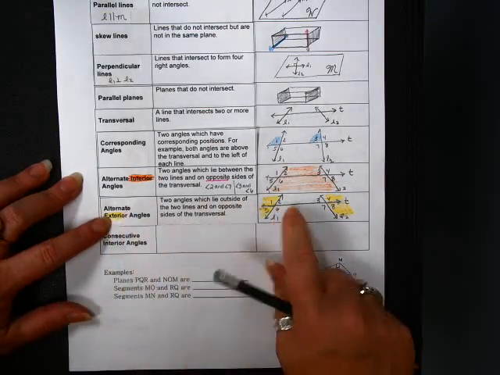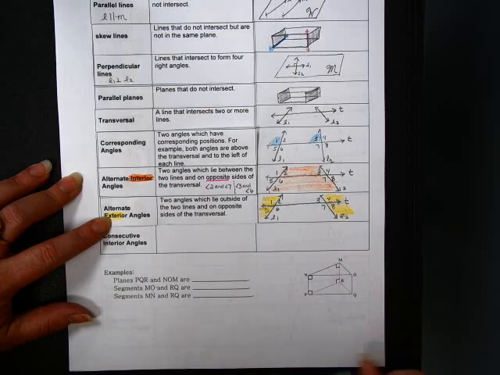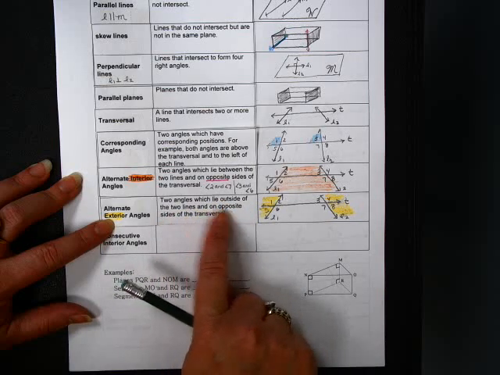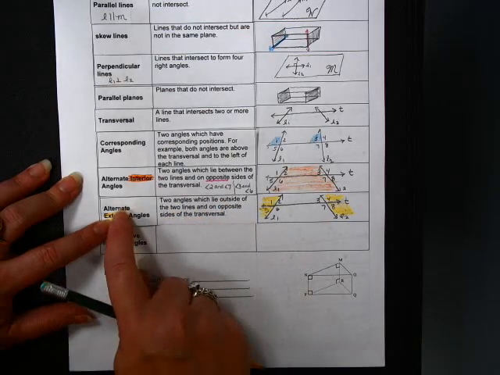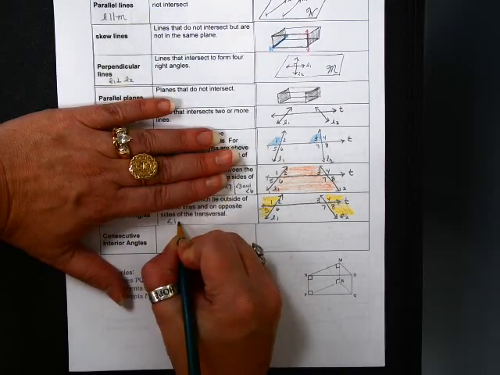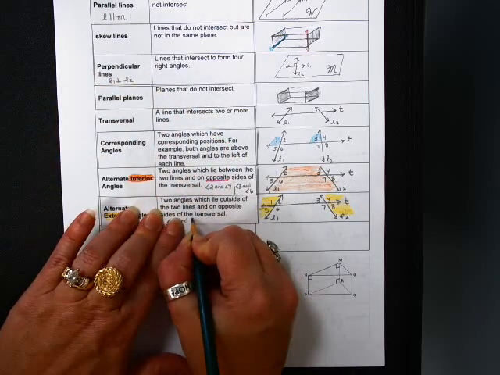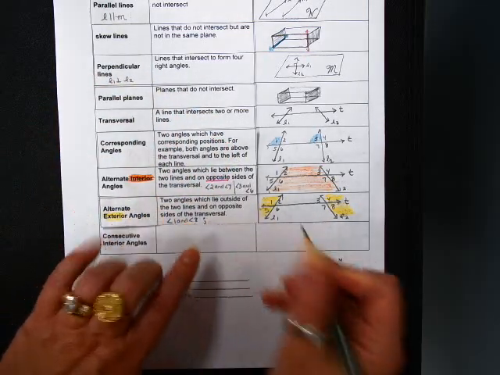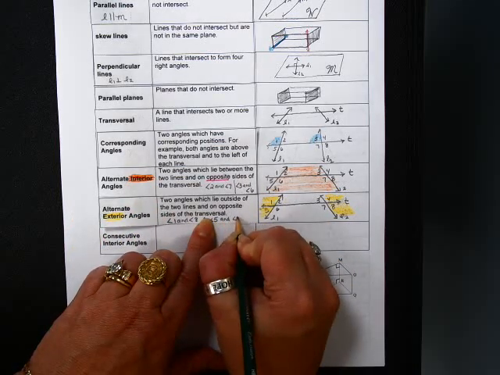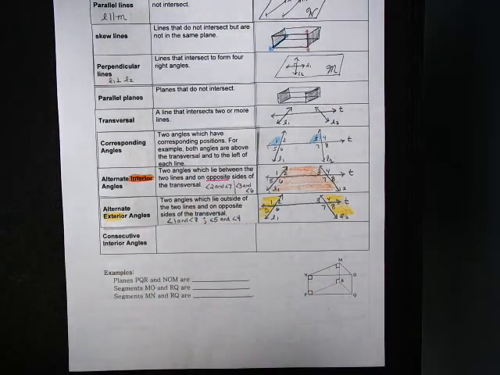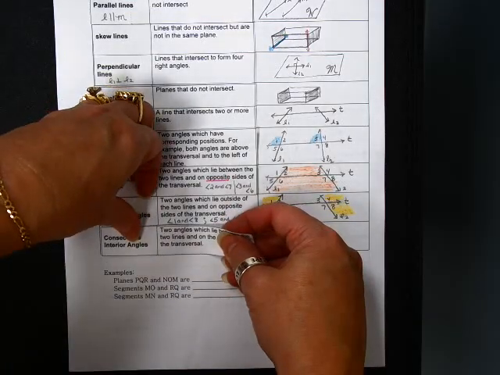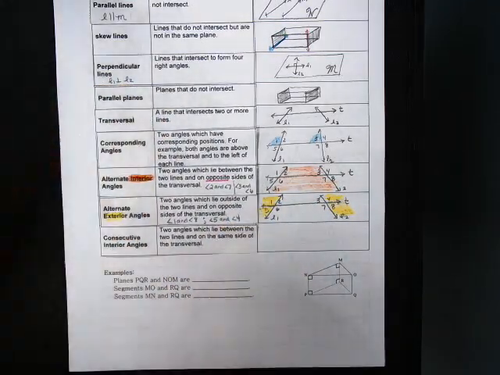So exterior angles are going to be the 1, 5, 4, and 8. And we want two angles which lie outside of the two lines and on opposite sides of the transversal. So alternate exterior angles are going to be angle 1 and angle 8, as well as angle 5 and angle 4. Okay, last vocab word today, for this page, is going to be consecutive interior angles.